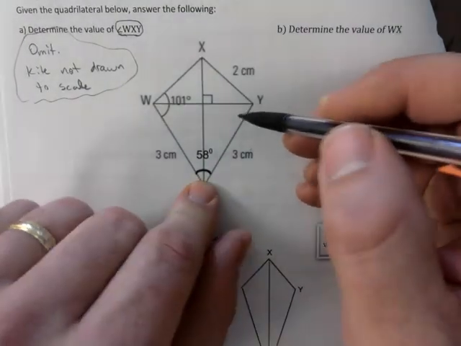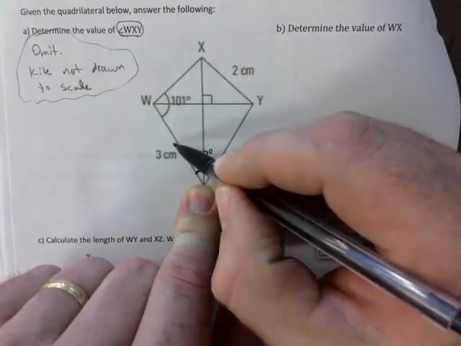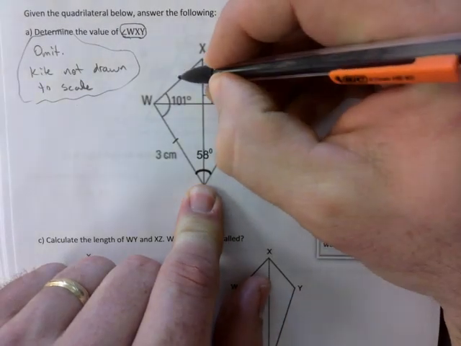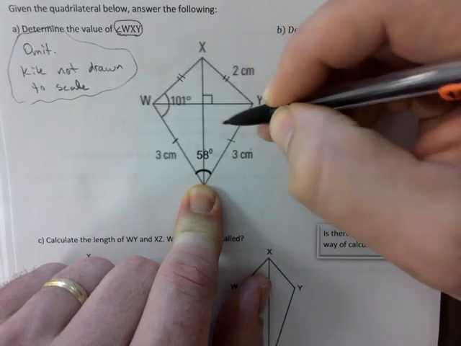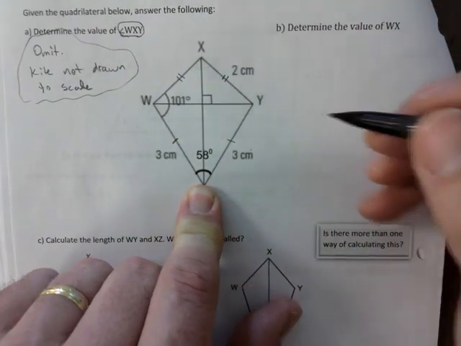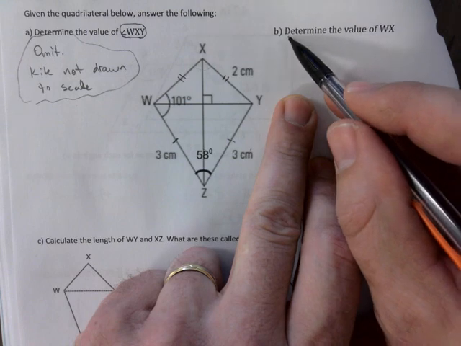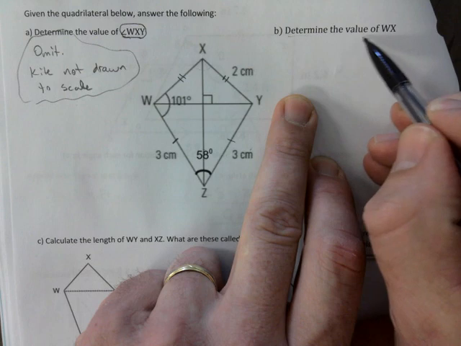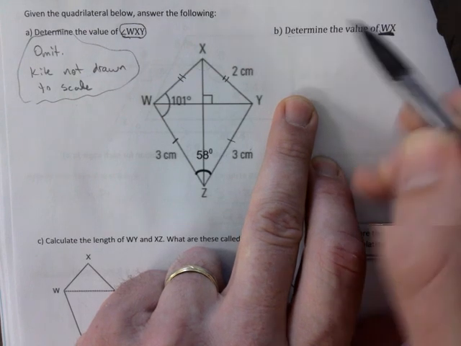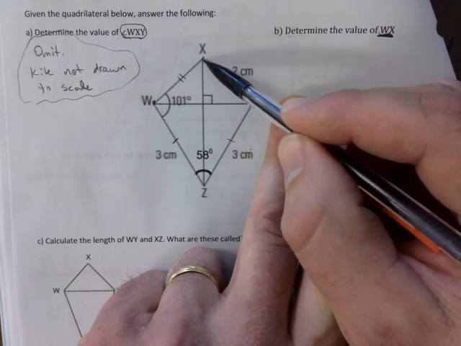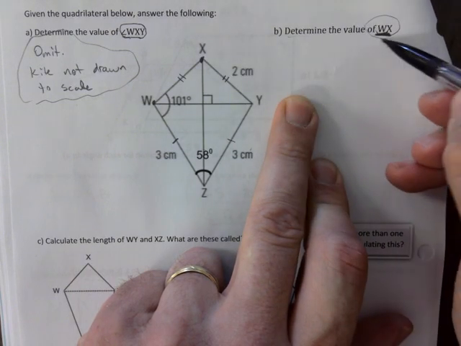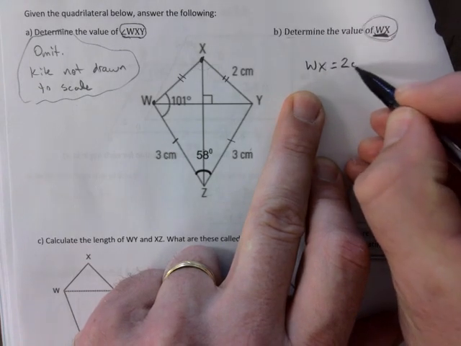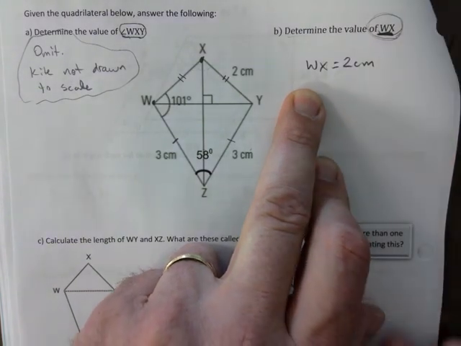Anyway, so obviously you realize this is a kite, and so we know immediately that these two sides are the same, and remember, it's two isosceles triangles stacked, right? Think of it that way. We can answer this real quick here before we start into the tricks portion of this. Determine the value of WX. They're just asking from here to here. I'm mostly interested in if you can tell that this is a stretch, right? So WX is 2 centimeters, boom. You got a free mark there.